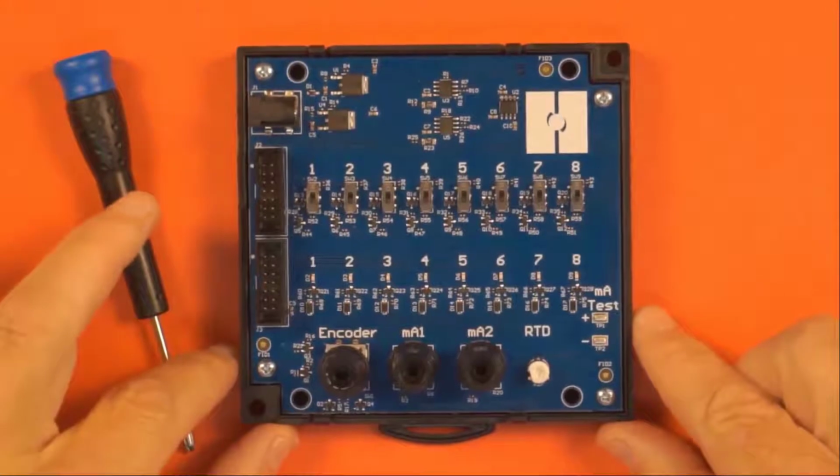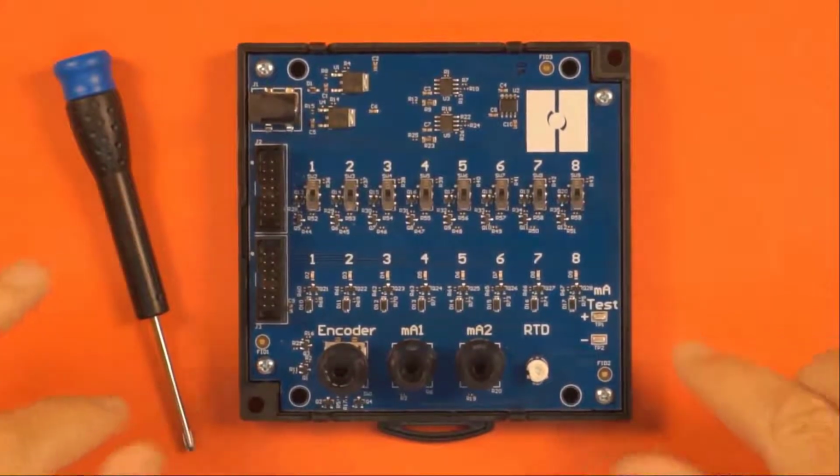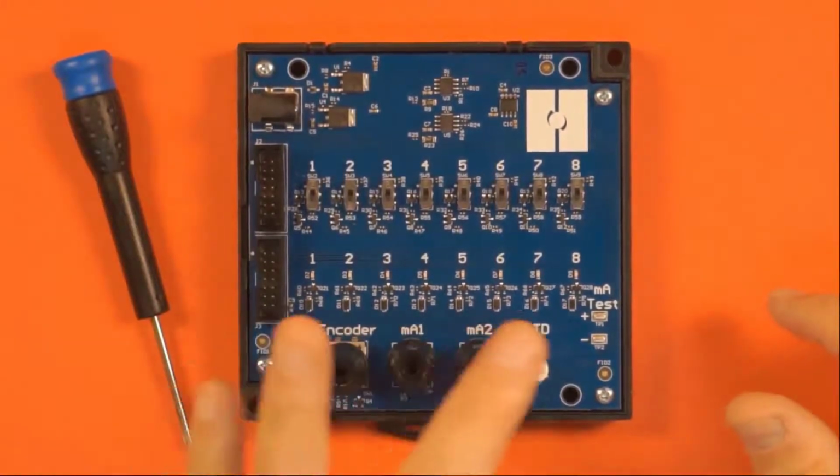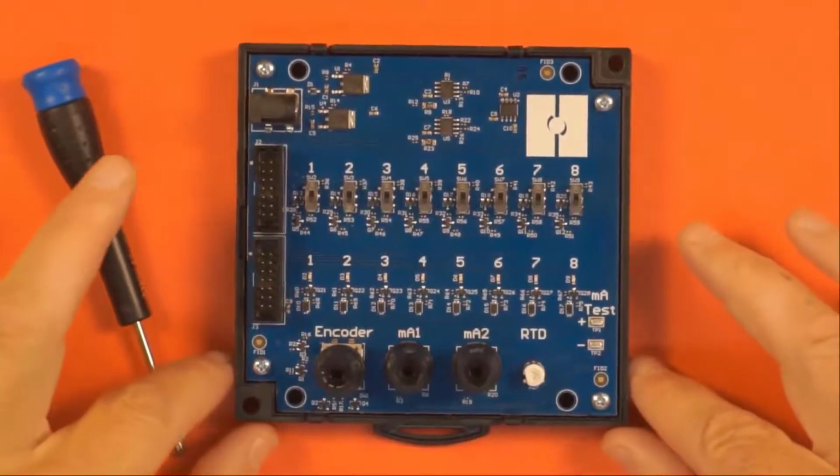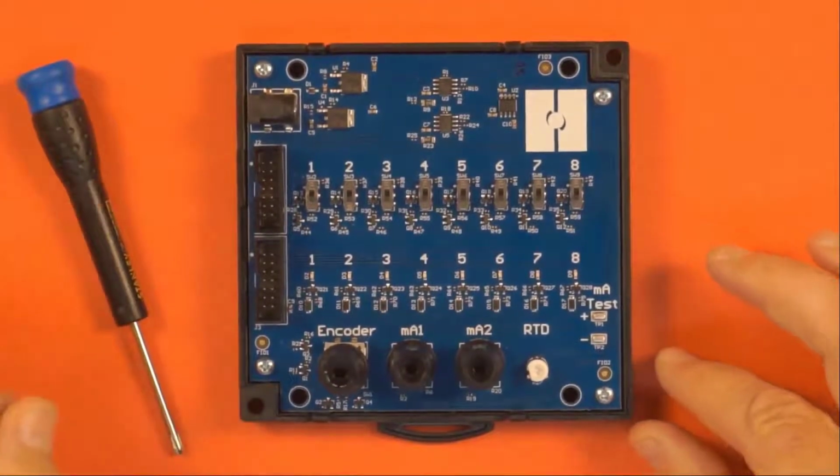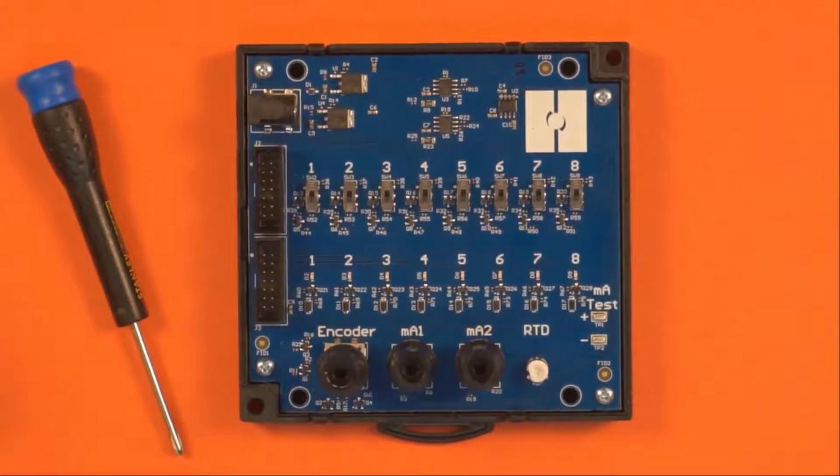Okay, so I think that's a pretty good run through of the hardware. Once again, it's about 4.5 inches square. You can just set it on your desk, or you can mount it on DIN rail, whatever's convenient. So use it to help you simulate your applications, to help you test your logic before you get in the field.